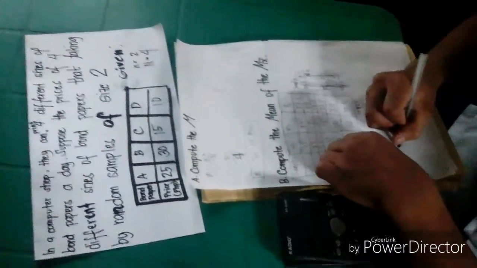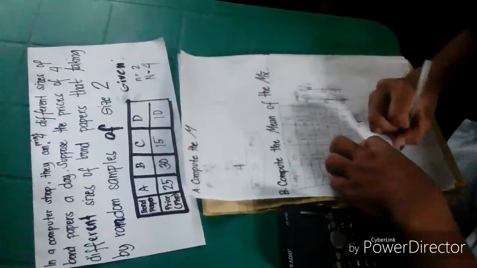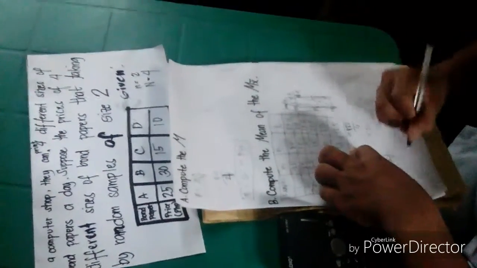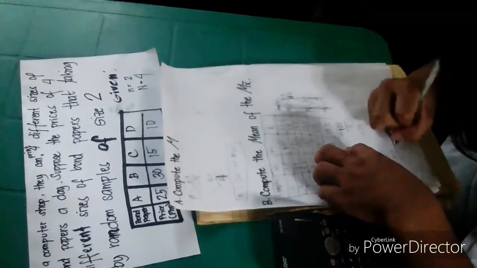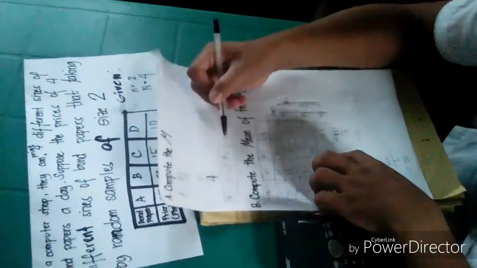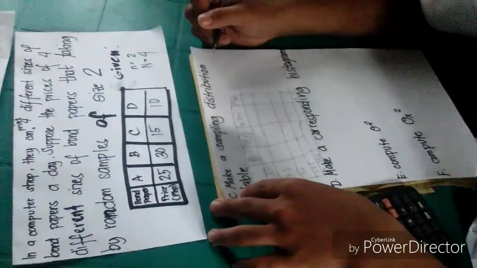Equals 20. Then we compute the sample mean. We have a formula of sample mean: sample mean equals summation of x bar over n. Then, yung sinum natin, siya yung nilagay natin dito: 120 over 6. Then we got 20. Then, same as the population mean. You can draw the sampling distribution table.